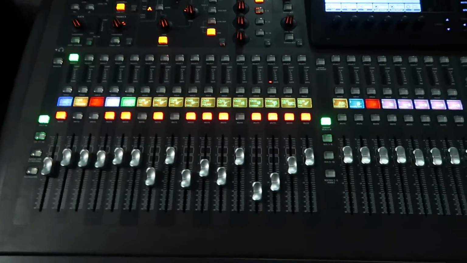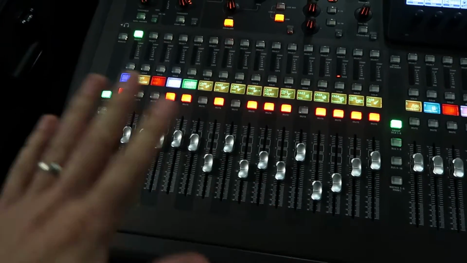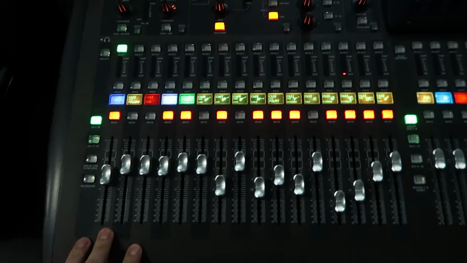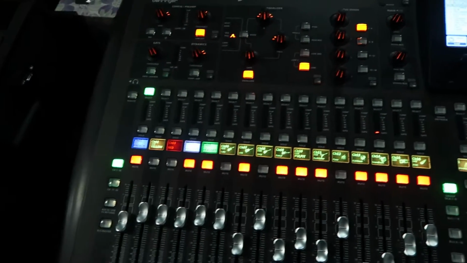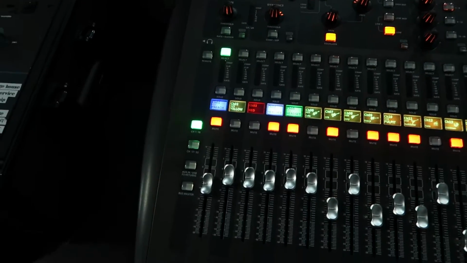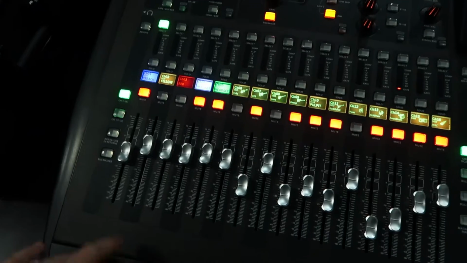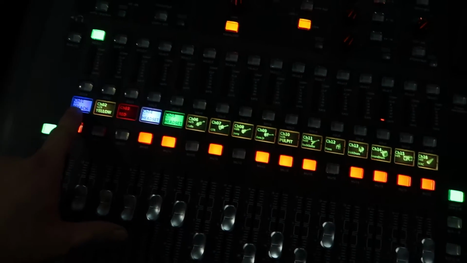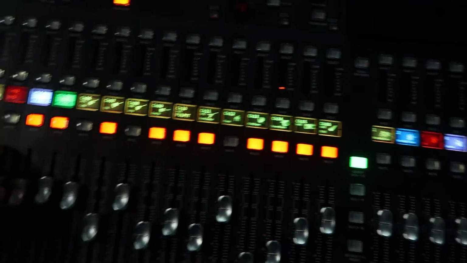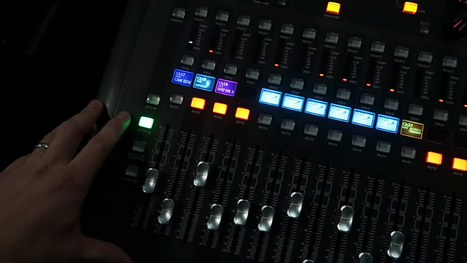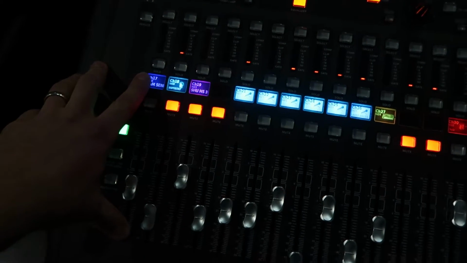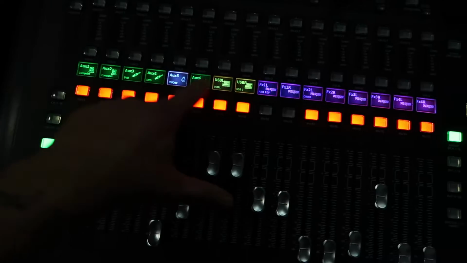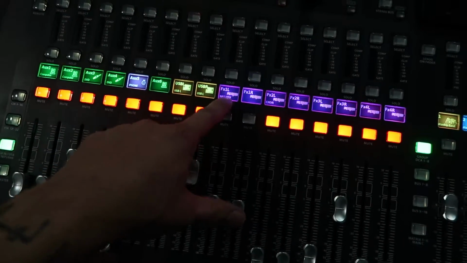I wanted to really quickly show you just some foundational stuff about our soundboard. Now, this is a digital soundboard, so we have to think a little bit differently than our analog soundboard that we may be used to. We can see that from left to right here, this is channels 1 through 16. And if you hit this button over here, you get channels 17 through 32. If you hit the next button, you have your auxiliary inputs and also your effects.